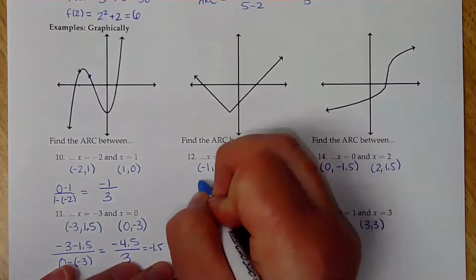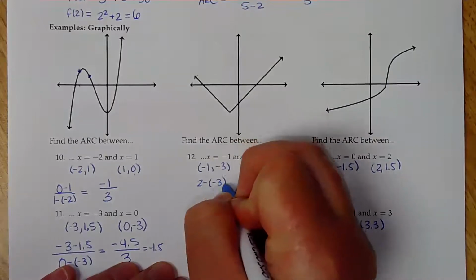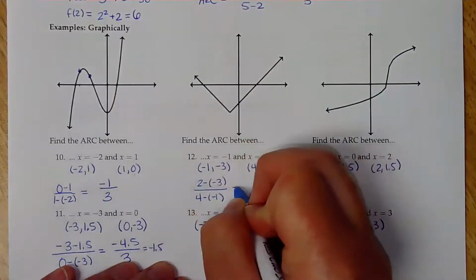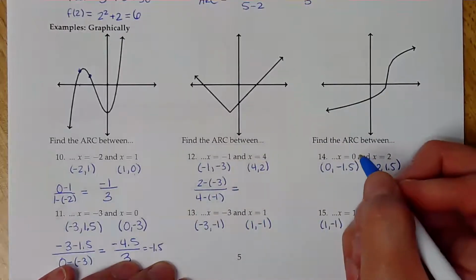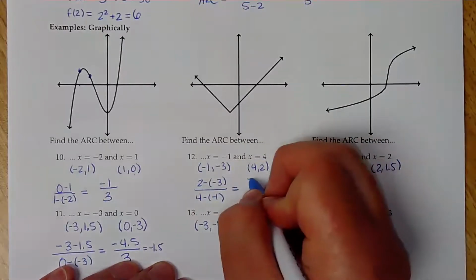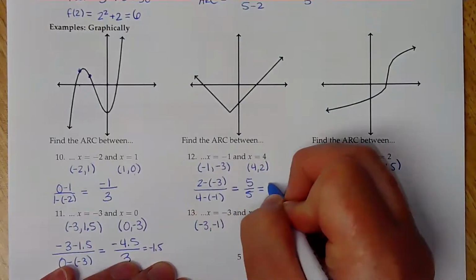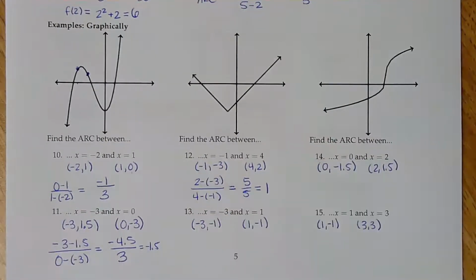Number 12, so I have 2 minus a -3 over 4 minus a -1. Okay, so that gives me, let's see, 5 over 4 plus 1, 5. So that gives me an average rate of change of 1. If you want to go ahead and pause the video and work these last three, 13, 14, and 15, then we can come back and take a look at those.